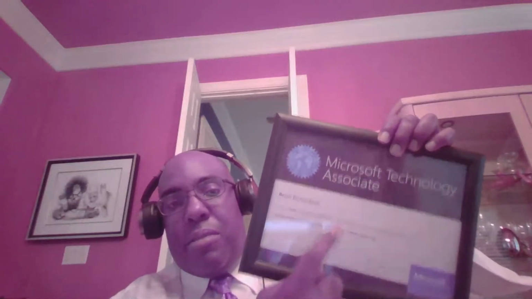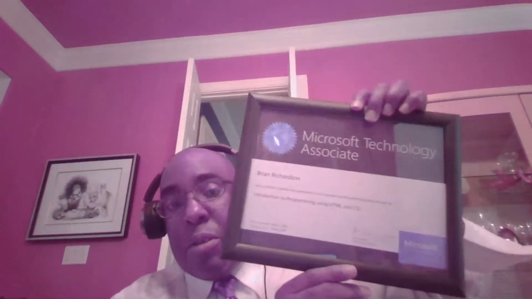If you pass that exam, you're going to be getting one of these right here. Okay, so it's a Microsoft Technology Associate certification, which is a real life certification that says, hey, this person knows a little bit, at least some fundamentals on HTML and CSS. So that's what we kind of shoot for.